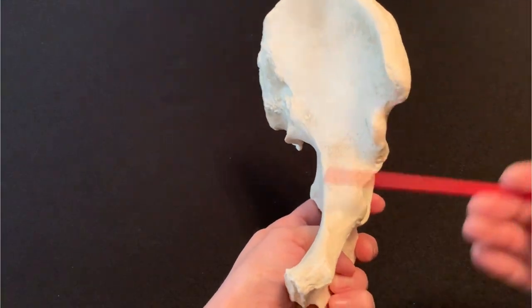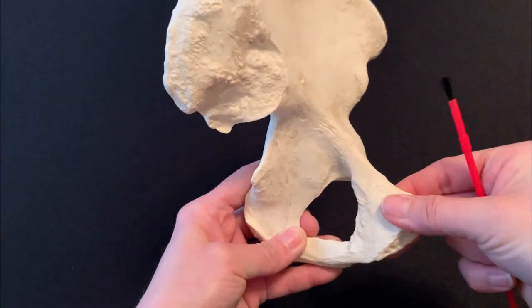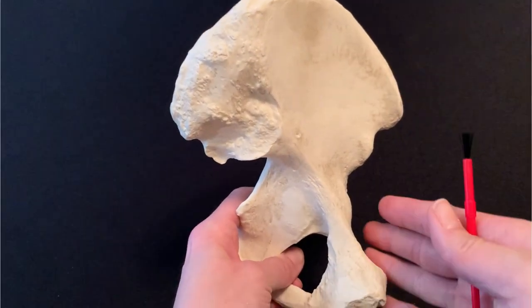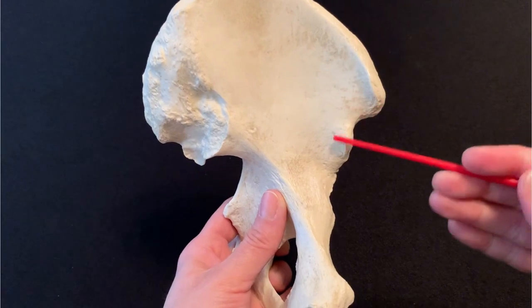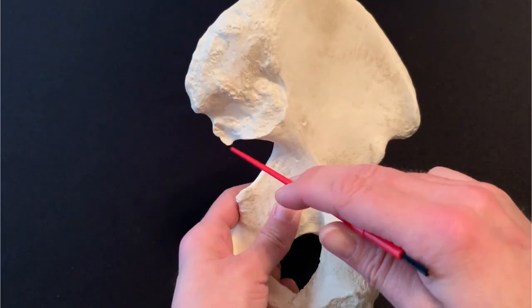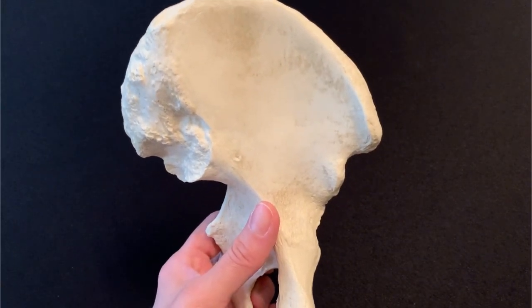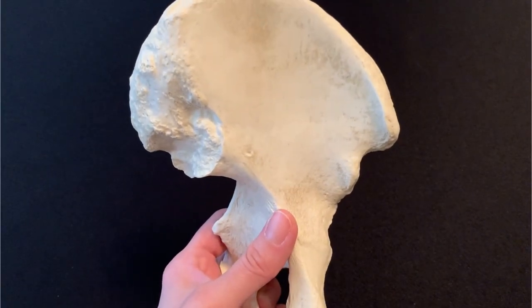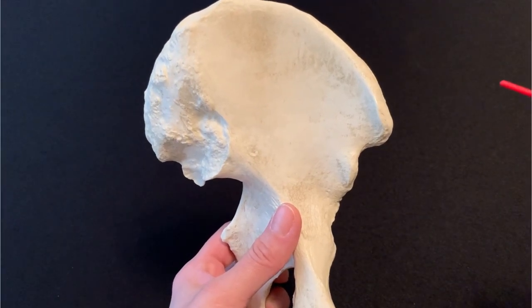This side of this os coxa that has the more pointy part, where we're going to find the pubis, is the anterior part of the bone, while this is the posterior part of the bone. So these two are anterior spines, these two are posterior spines. We can describe them by the fact that they're on the ilium, and by the fact that they're anterior or posterior, but now we need one more distinction between them.